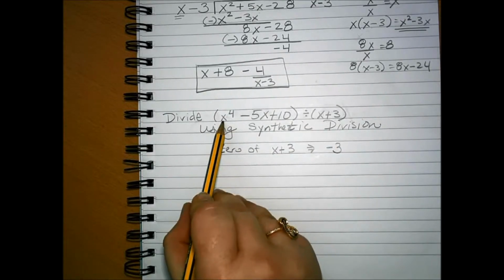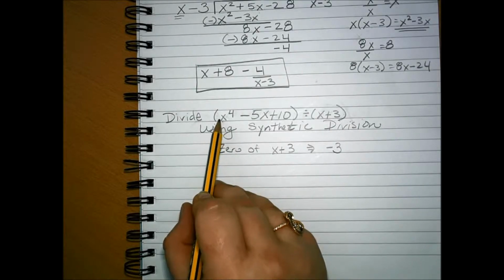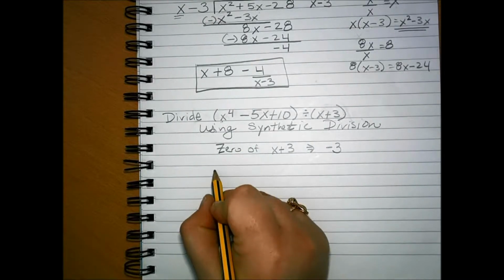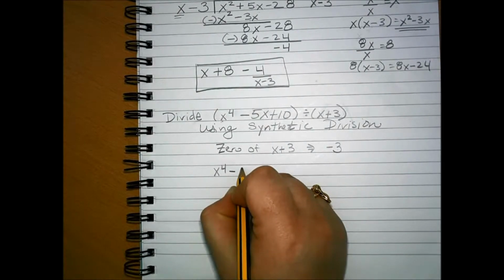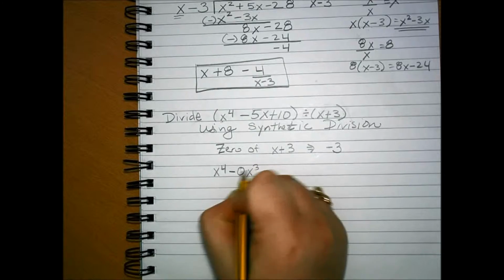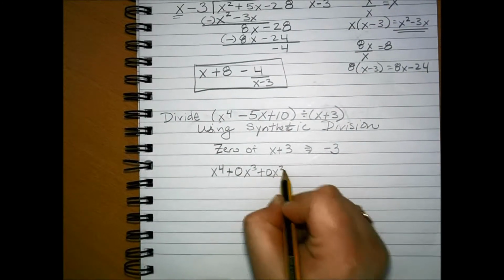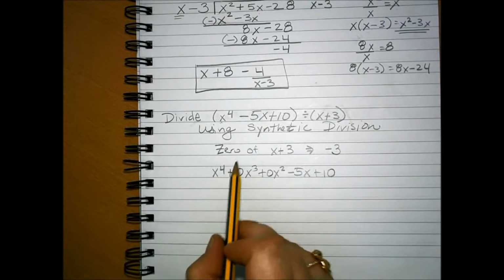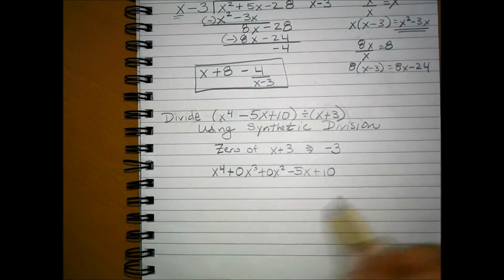The other thing you need to do, just like with the long division, is write your polynomial in standard form and with missing terms. In this case, you can see from above, we don't have a cubed term and we don't have a squared term, but we have an x term and a constant. So I'm just writing these two notes so that I know that I can set up my problem correctly.